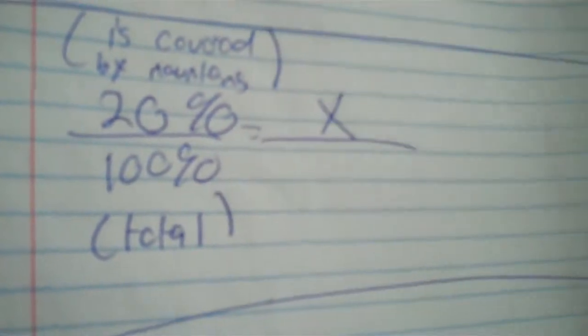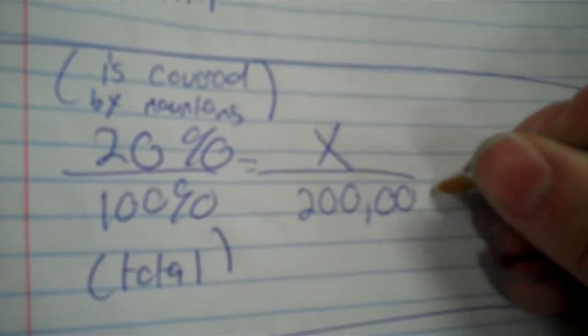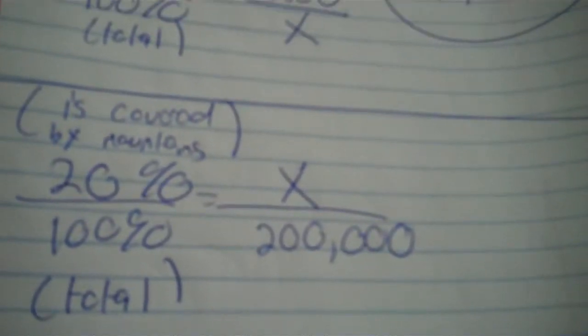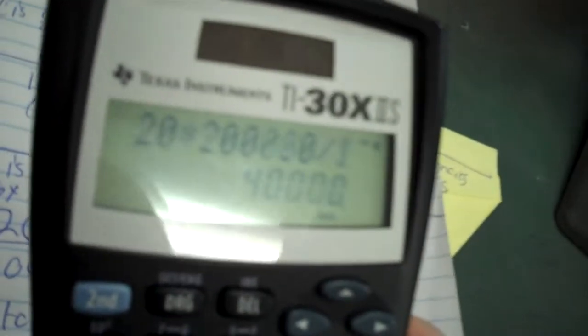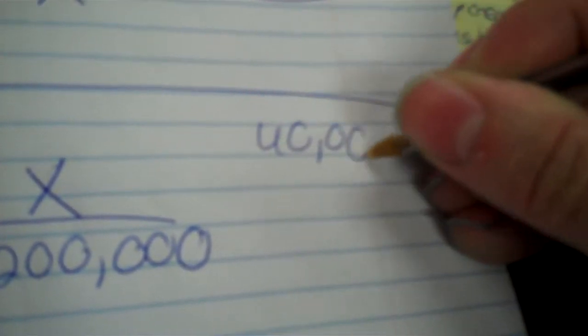Now read the problem. How much was covered by mountains? We don't know. That's the question. Okay, so at this time X jumps here. So then that 200,000 in the problem must be my total. Okay, for 40,000. And for the label, it would be square miles.